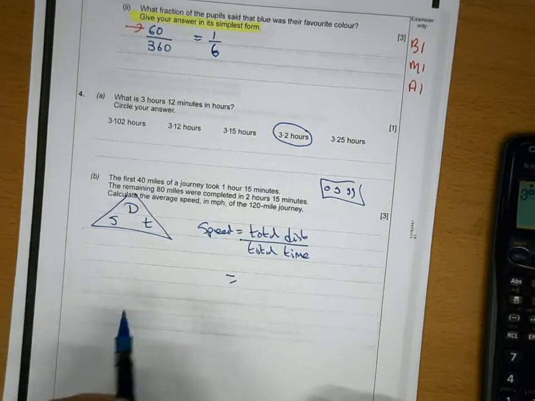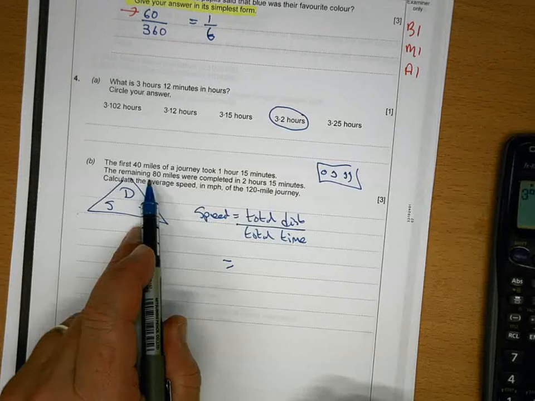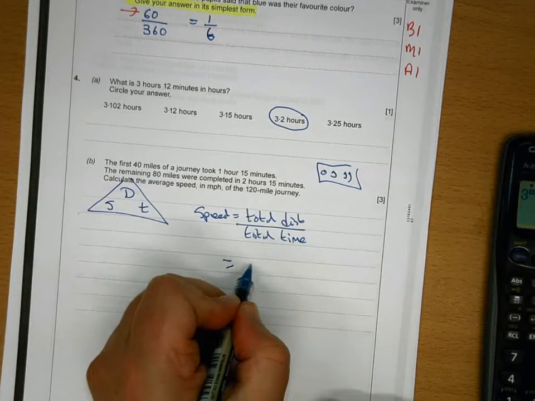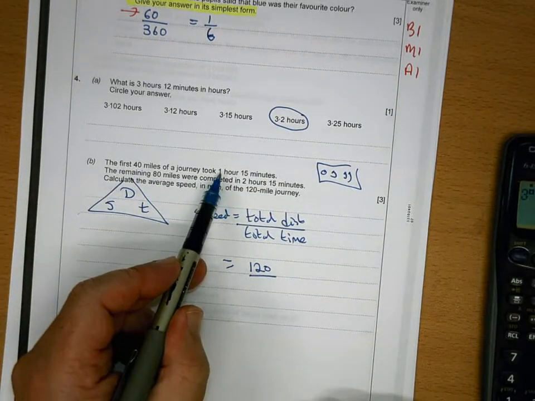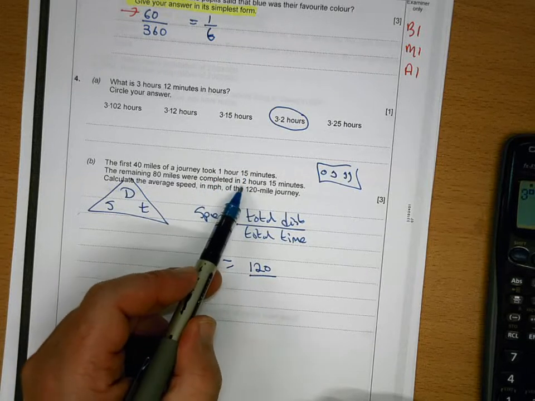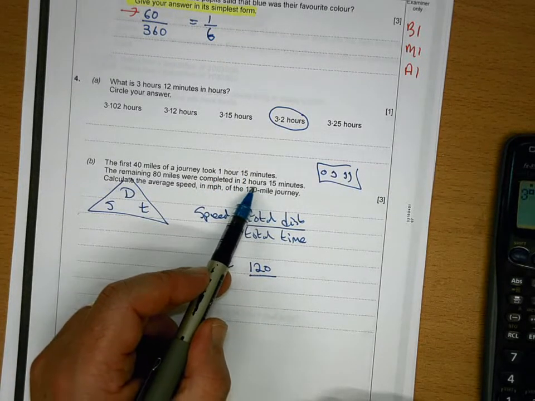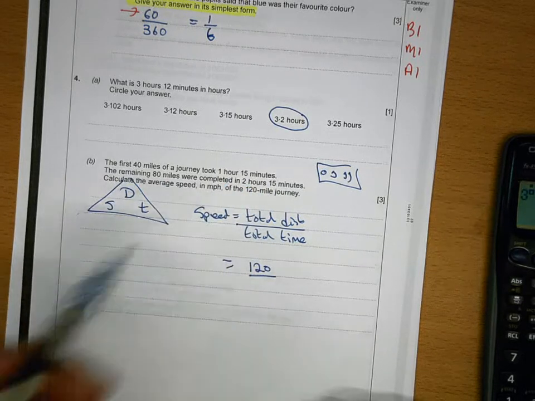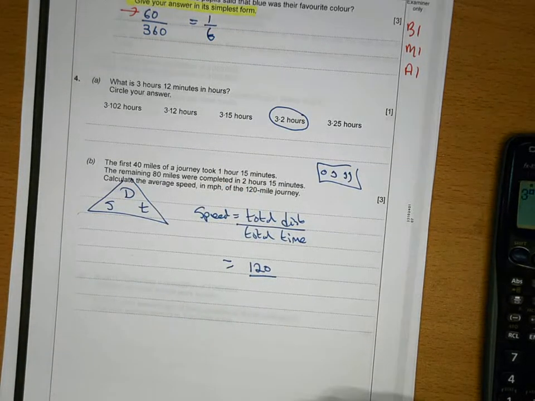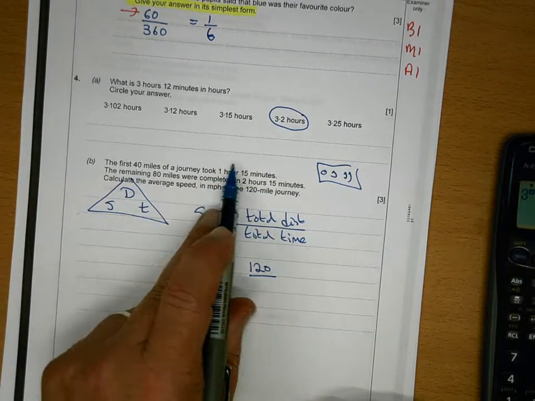Well, the total distance is 40 plus 80, so that's 120. The total time was 1 hour 15 minutes and 2 hour 15 minutes, so that's 3 hours 30 minutes. 30 minutes, I can remember from the front, is 0.5 of an hour, so that's 3.5 hours.